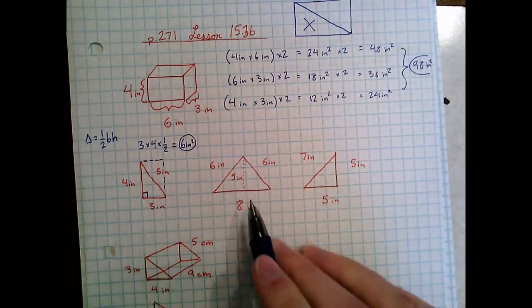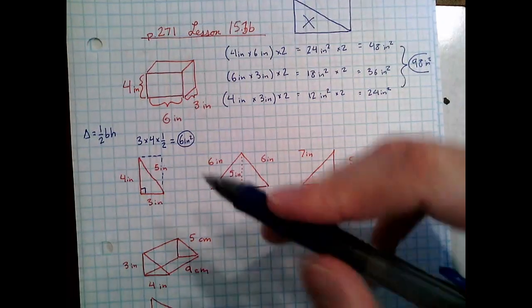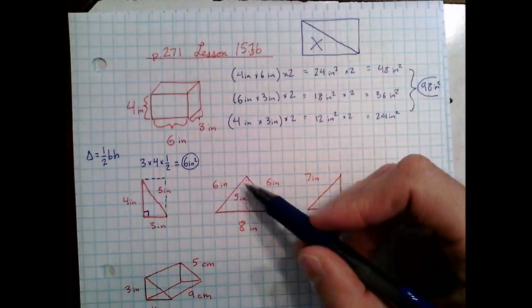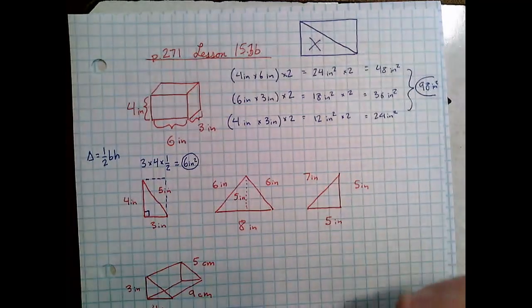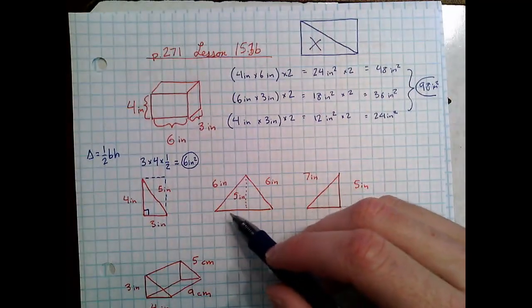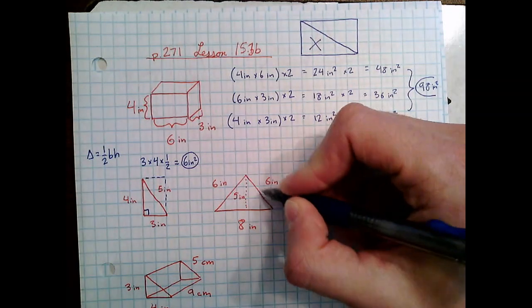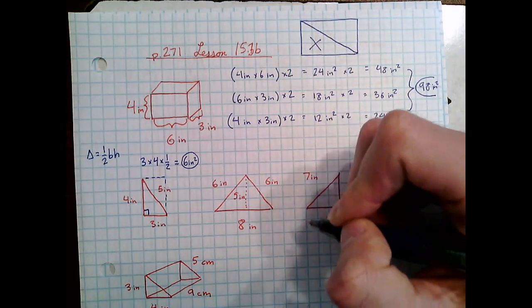Let's look at this one real quick too as a reminder. A little bit of a trickier triangle, because in this one we don't have a right angle, whereas the last one we had a nice right angle. So this is the easiest one to choose as the base, but neither of these are the heights. Do you see how they're not perpendicular? They're not making a right angle with the base.